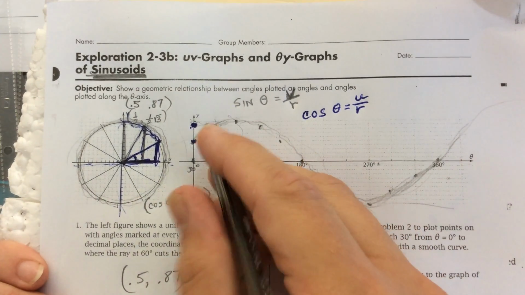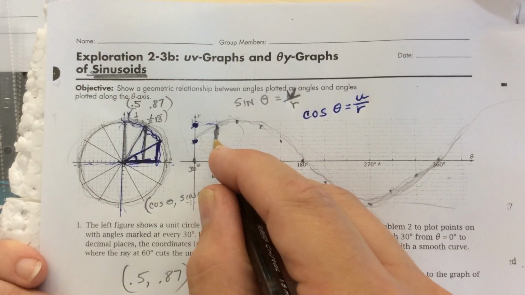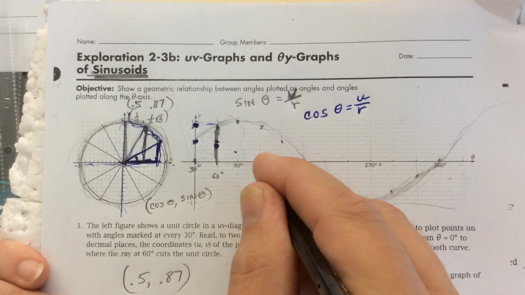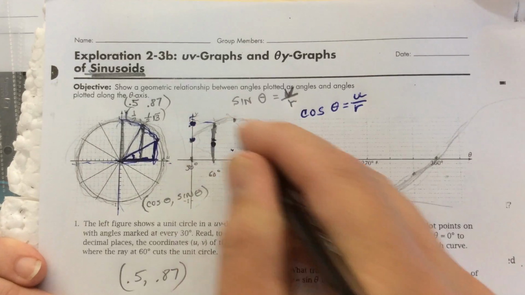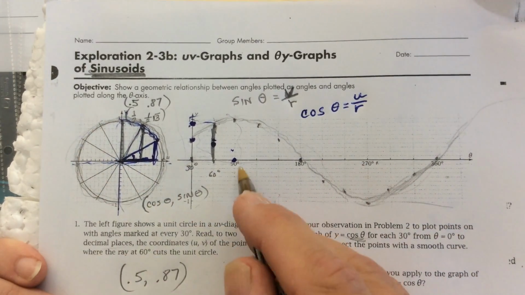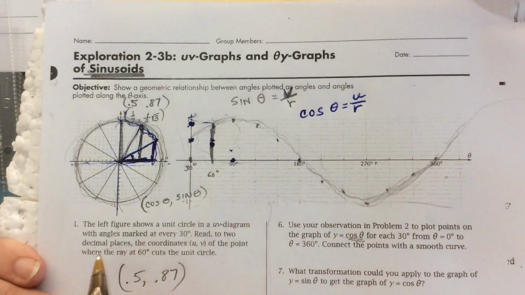So what's going to happen here? Well, this is going to come down, and down, and down, to here. And then it's going to go negative, it's going to go over here, so it keeps going down and down and down, and then it's going to come back up.